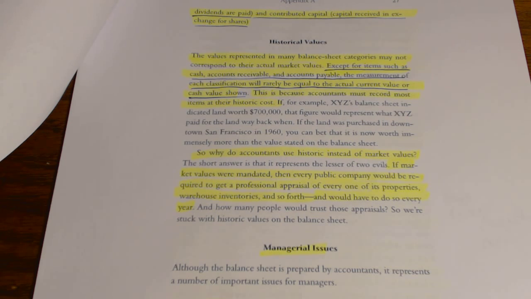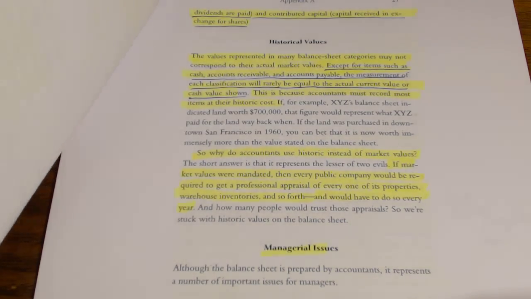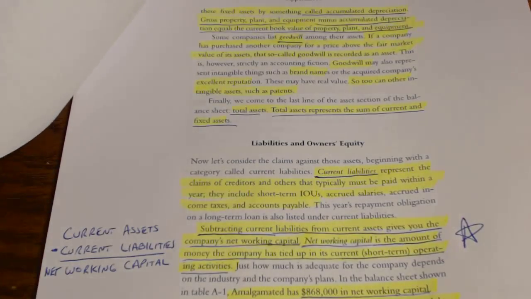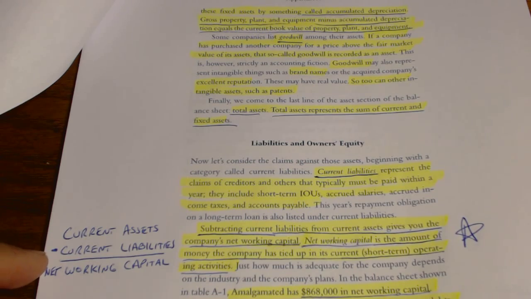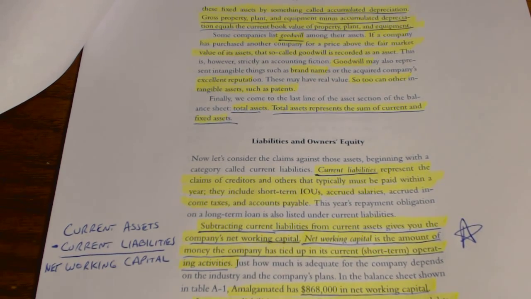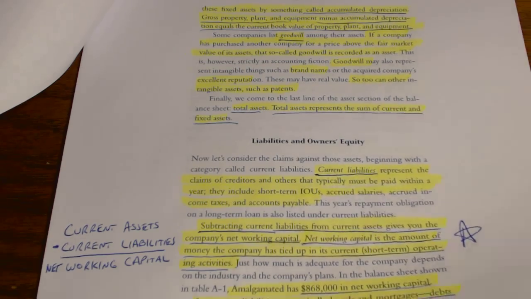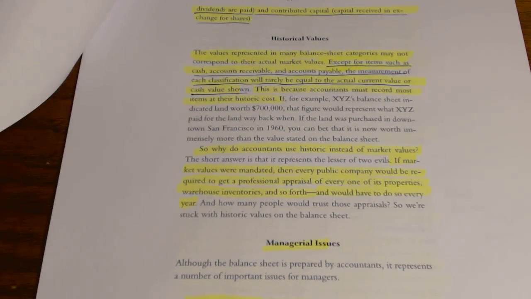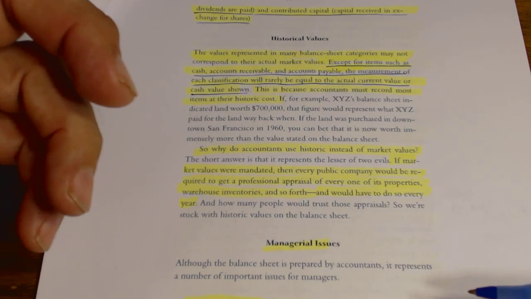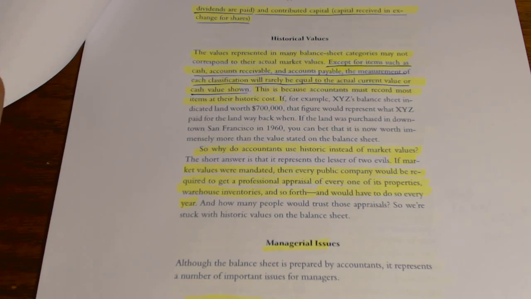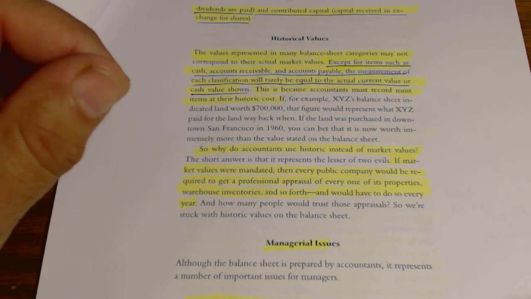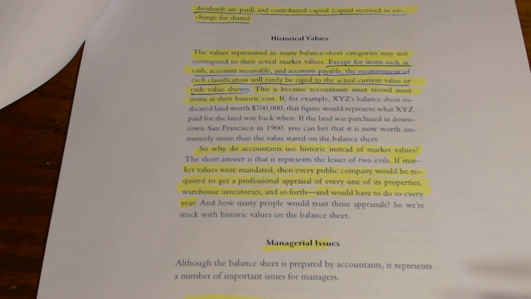Business owners give substantial attention to the level of working capital. Remember, working capital, we talked about that earlier. Current assets minus current liabilities is net working capital. That's the stuff that you owe within a year that you have to pay in cash, and the stuff that you can convert to cash within a year. Obviously, that's important because you have to pay the bills, and you've got to have net working capital to do it.